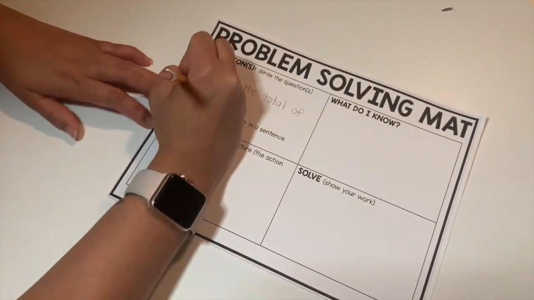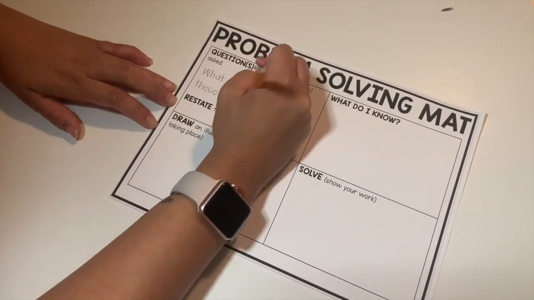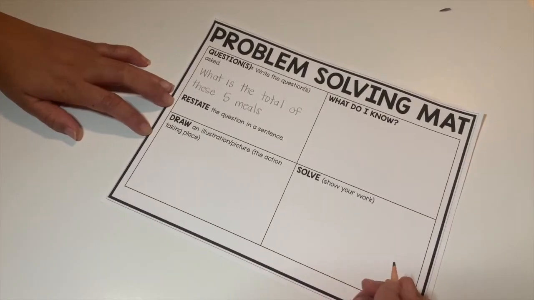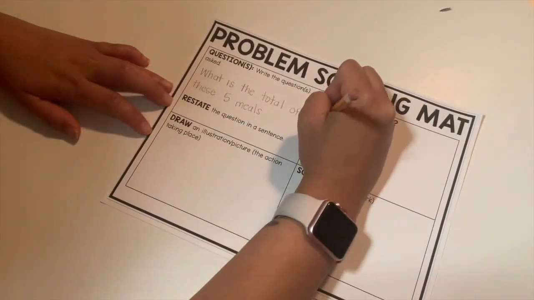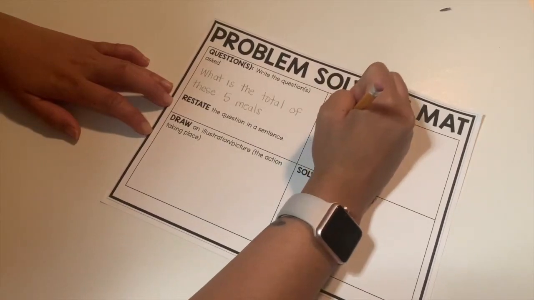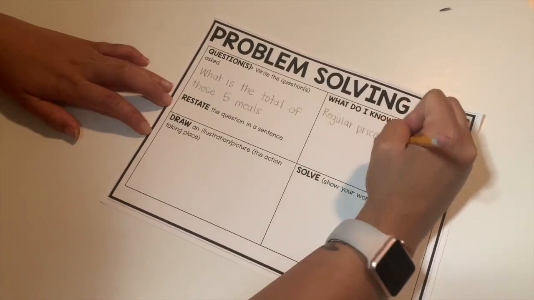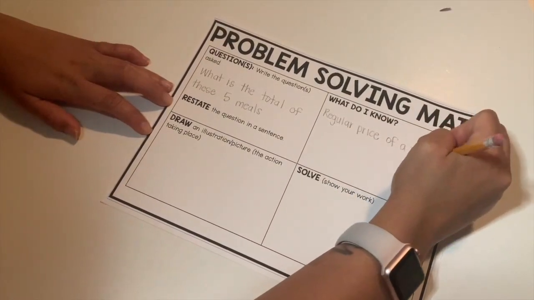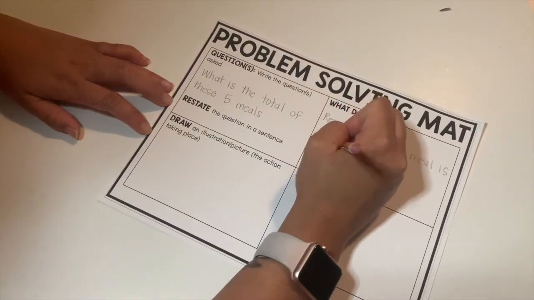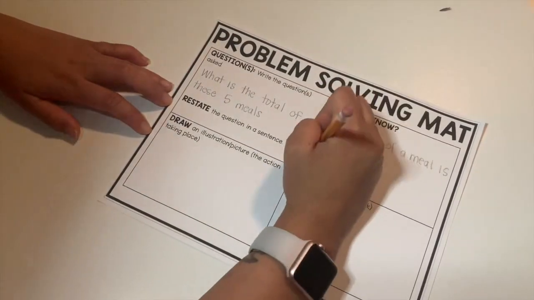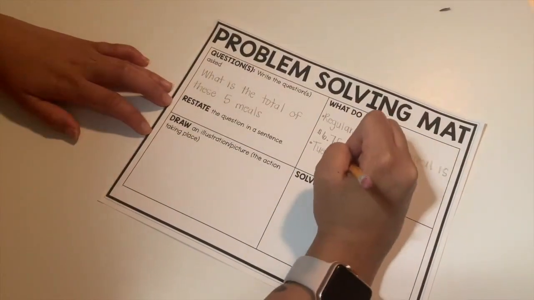Now I'm ready to restate my question into a sentence with a blank. The total of the 5 meals is blank. Now I'm ready to write down what I know. I know that the regular price of a meal is $6.75. But on Tuesday, there's a sale for $1 off. I also know that Sarah bought 5 of these meals on a Tuesday.